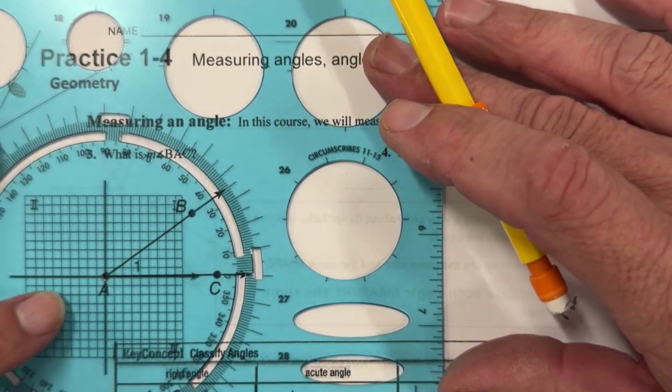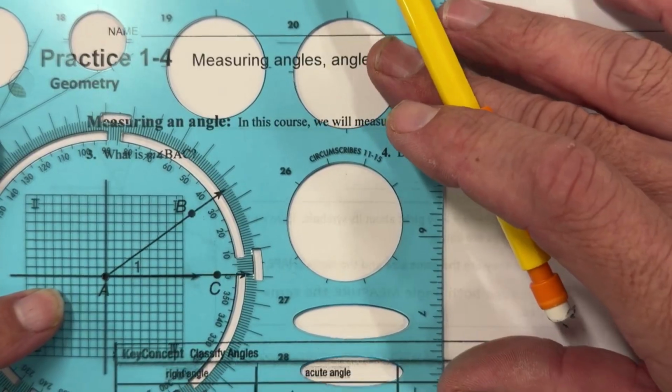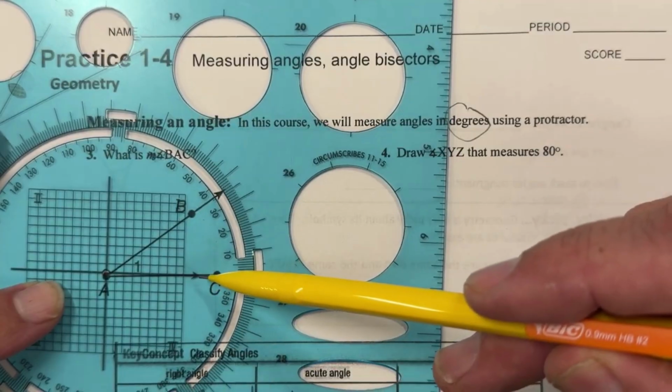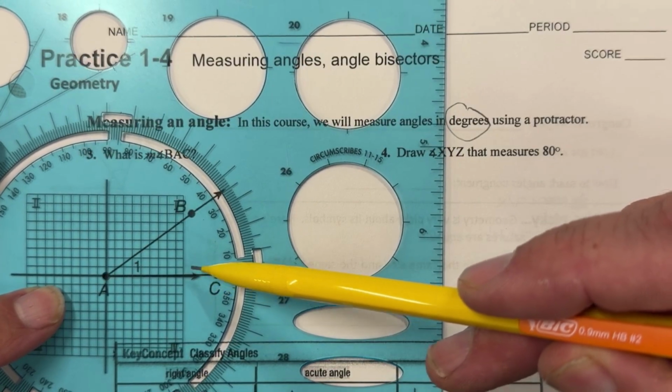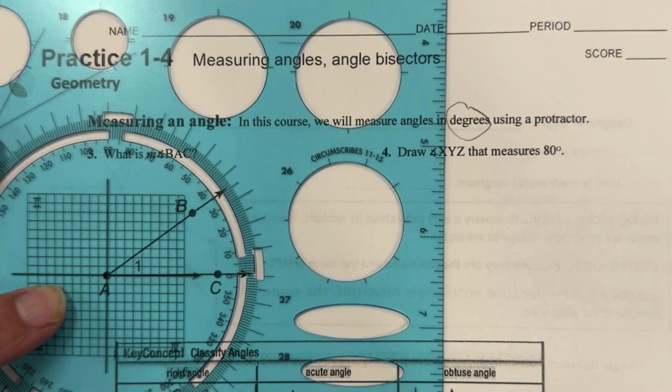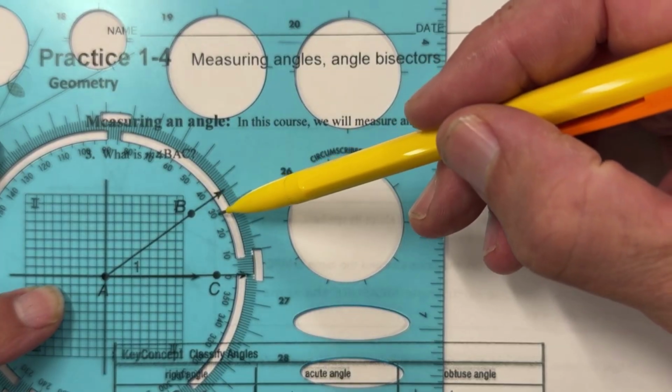So I'll get that on there, get it all nice and lined up. Do you see how I'm kind of not on that black ray? Right here, I got to get it right there. And I just read my protractor where it is, which can be very difficult to read, but it's not that bad. You just kind of got to look for the big numbers.